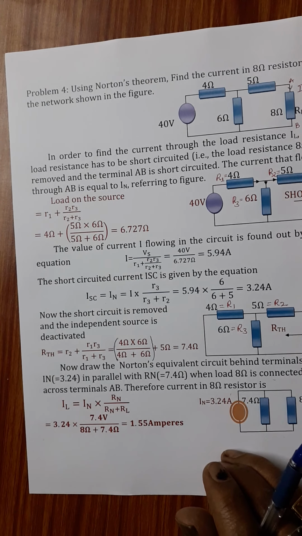There are some limitations in solving with Thevenin's and Norton's theorem. Not applicable to circuits consisting of unilateral elements like diodes.